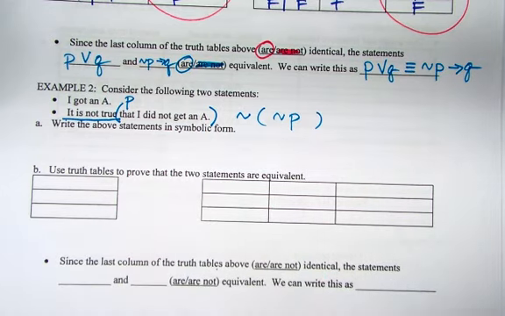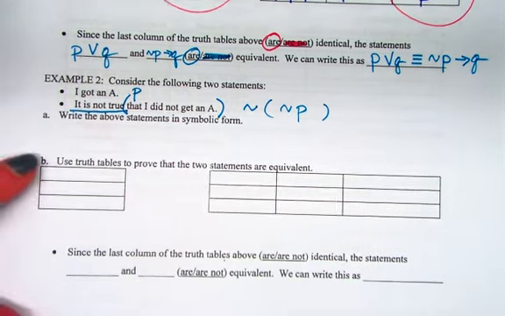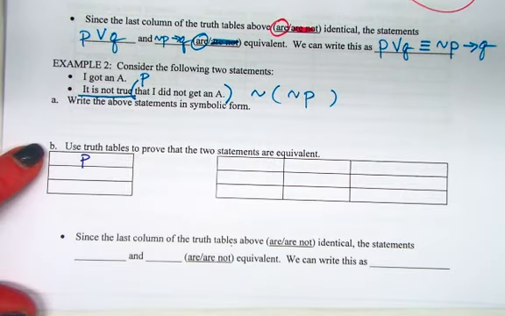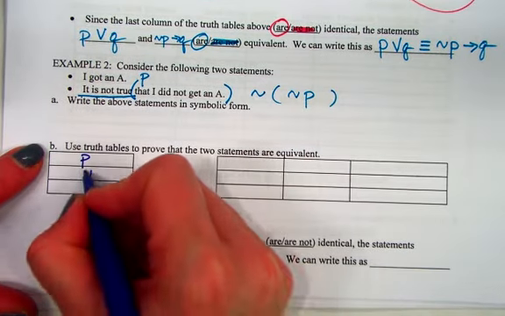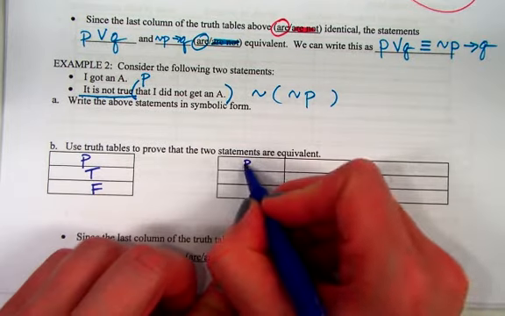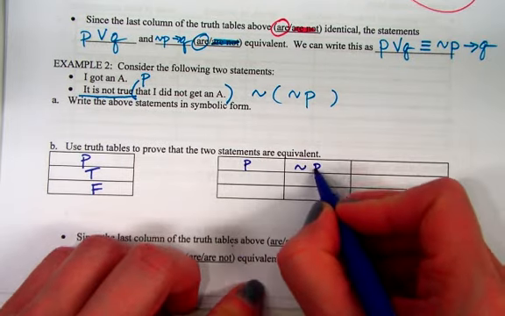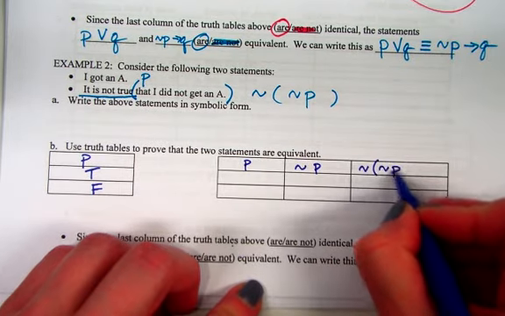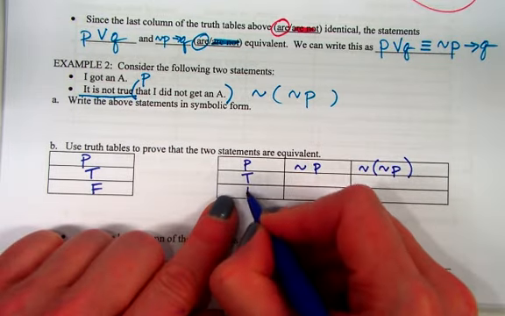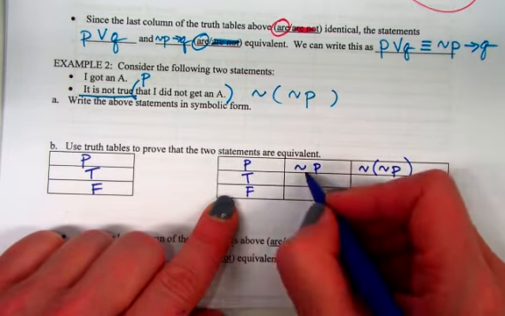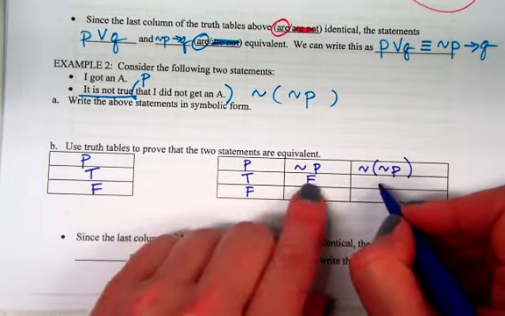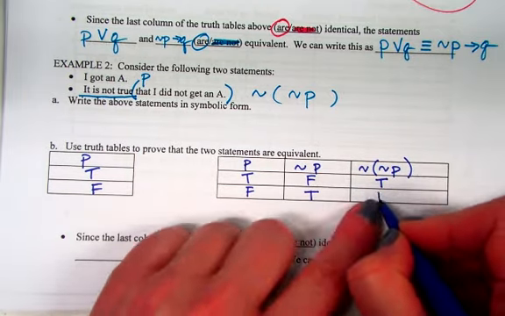So how do you make a truth table for this? Well, the truth table for P is simply this. P, what are the two cases for P? True, false. Done. Now for this one, we start with P, then we're going to do not P, then we're going to negate not P and see what happens. So P is true, false. Not P is false, true. And then false changes to true, true changes to false.